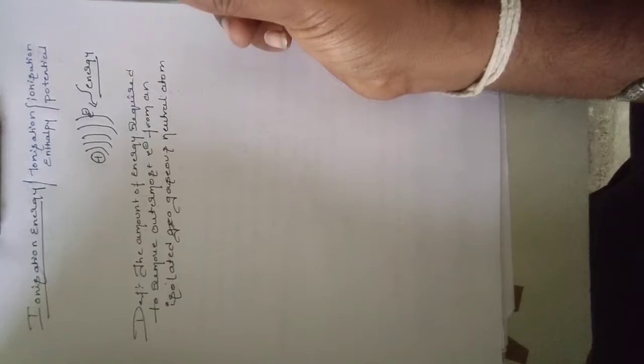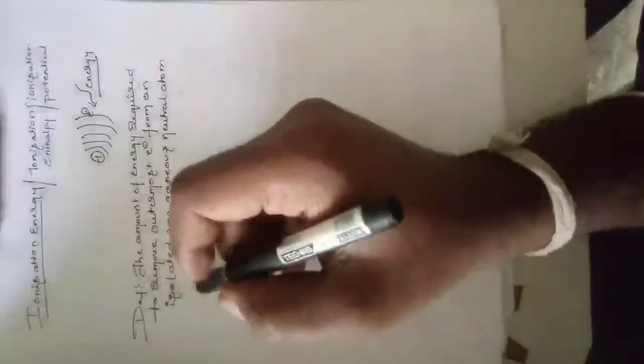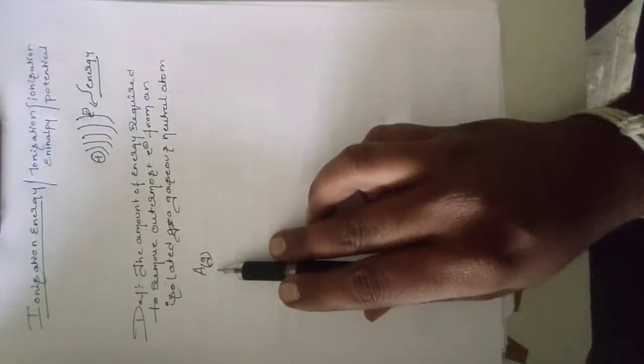I said it is the outermost electrons. For example, you take an atom, which must be in the gaseous state. Ionization energy is used only for gaseous state atoms.